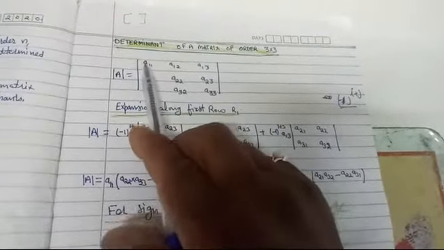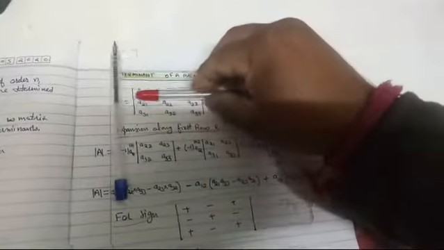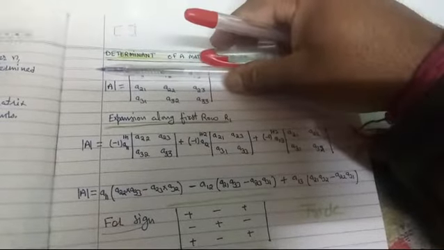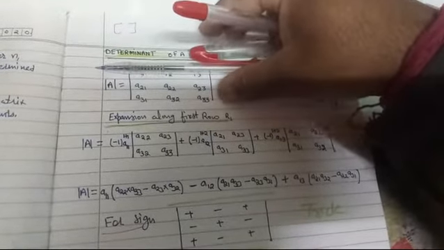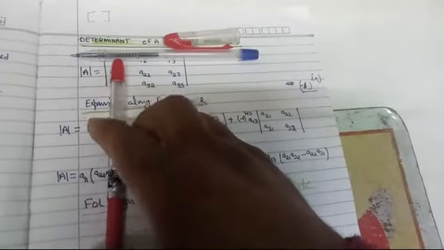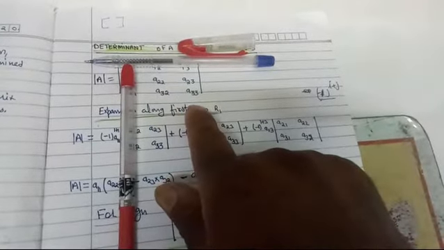Then we have to hide this and this also. In this way you can hide. So we hide all the elements of the first row and all the elements of the first column. What elements are left: a22, a23, a32, a33.